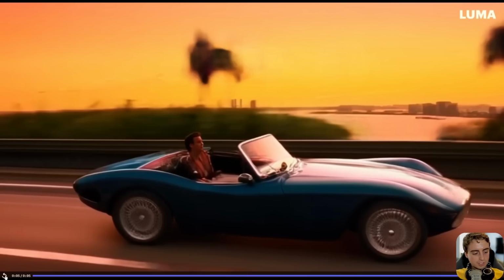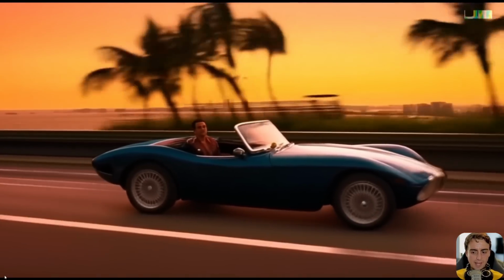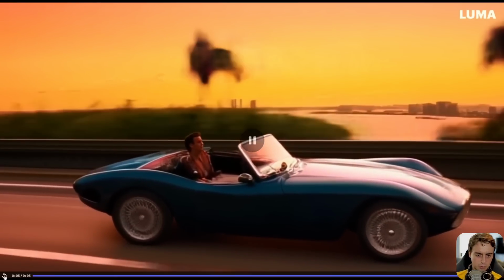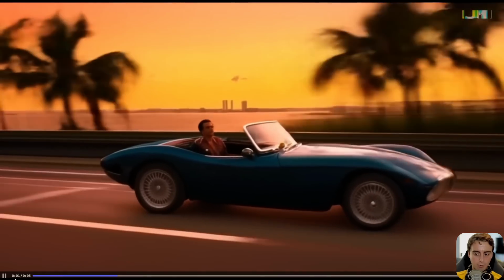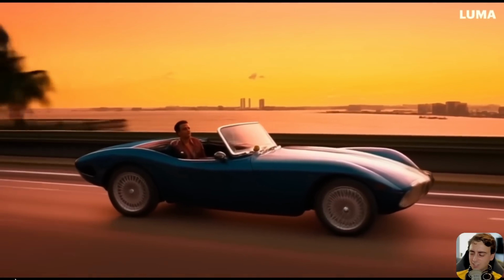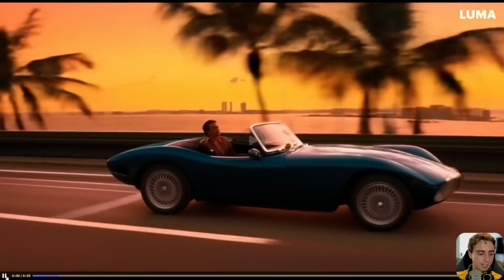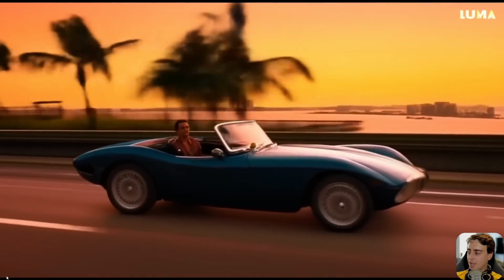All right, for now, folks, let's take a look at a few more community-made examples here. This is all coming from the LumaLabs Discord server. You can see this is a guy riding in a nice sleek car, maybe from the 70s or something like that, down a nice highway with the sunset in like Miami or something.